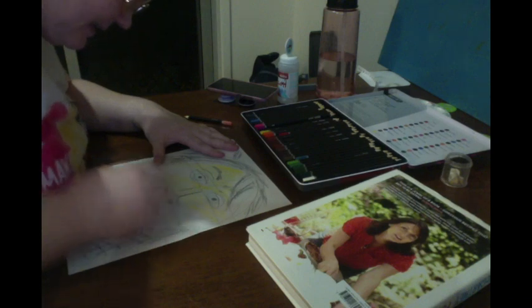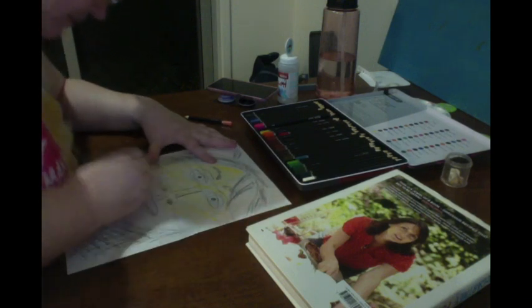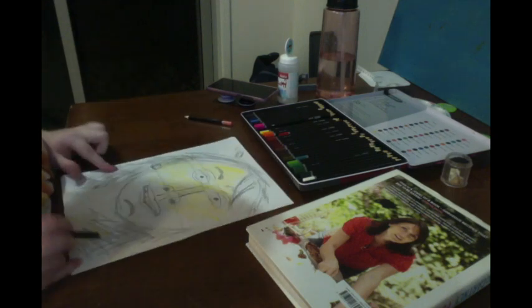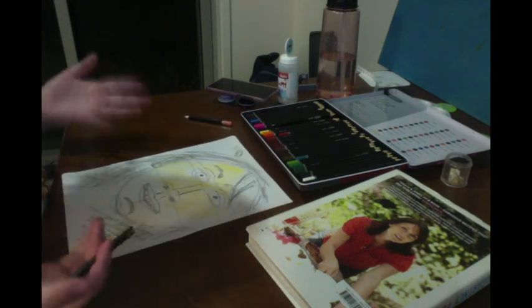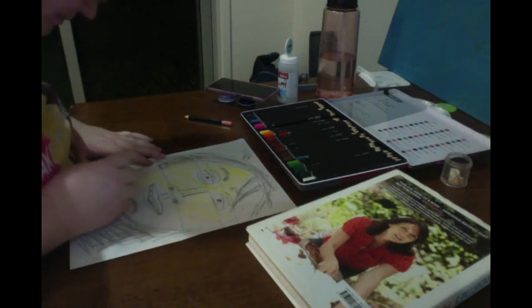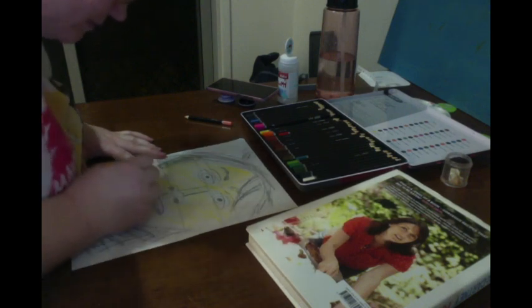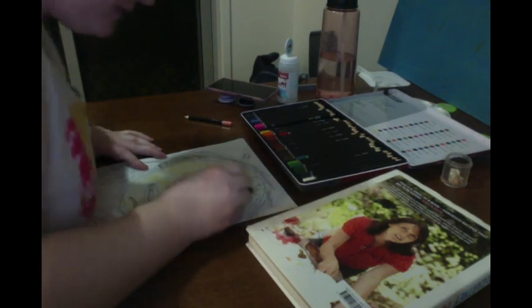Like this, just going over everything. Not the eyeballs, not the hair or the lips, because this isn't our final color.